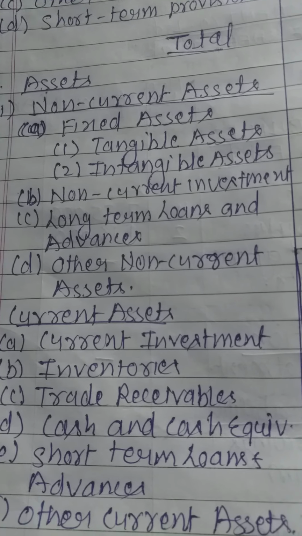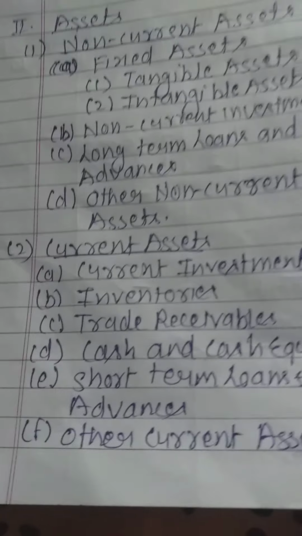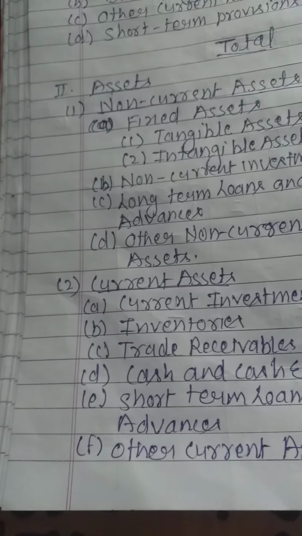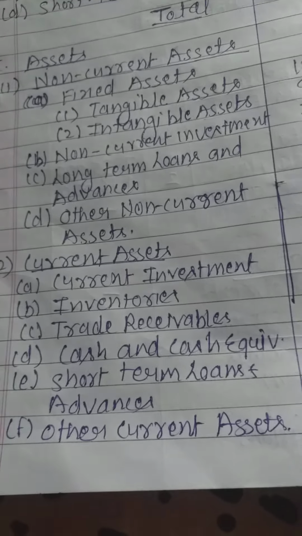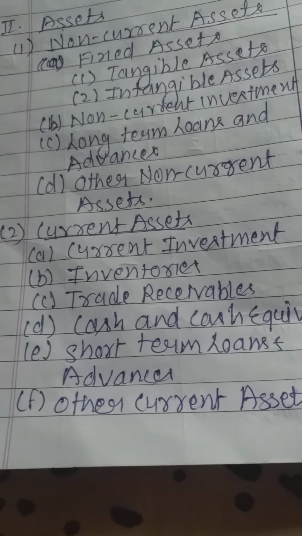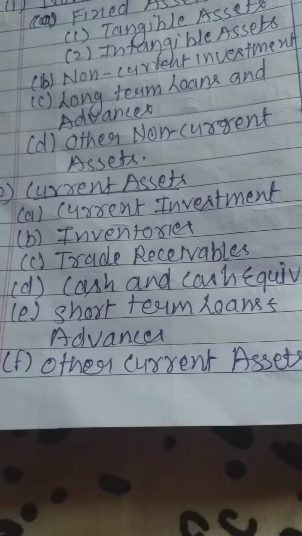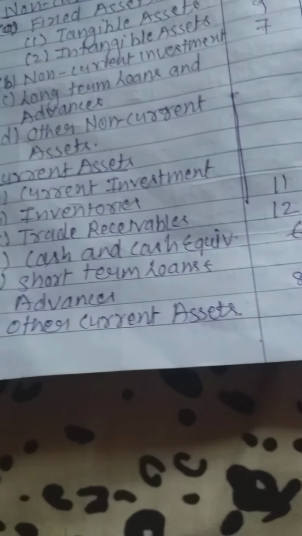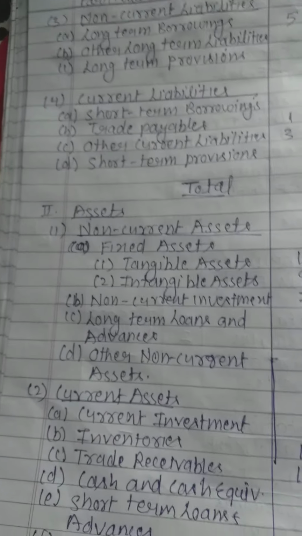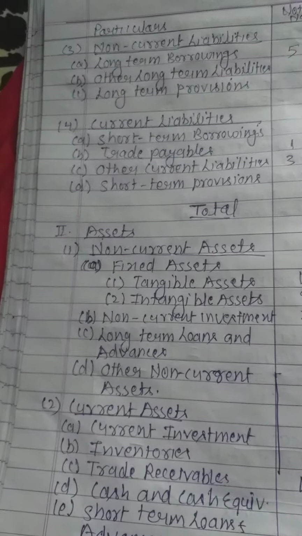Then non-current investments are there. After that, long-term loans and advances are there. Then other non-current assets. And the second main heading of the asset side is current assets, which consist of current investments, inventories, trade receivables, cash and cash equivalents, short-term loans and advances, and other current assets. So this is the first step. Just write down all the heads and subheads. Just ignore the figures.